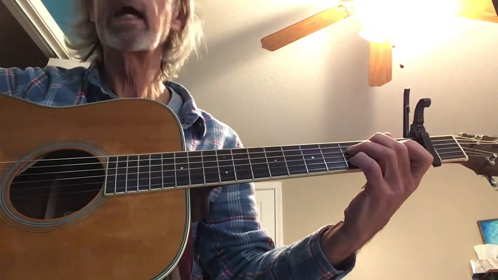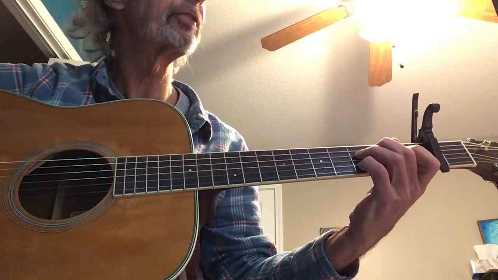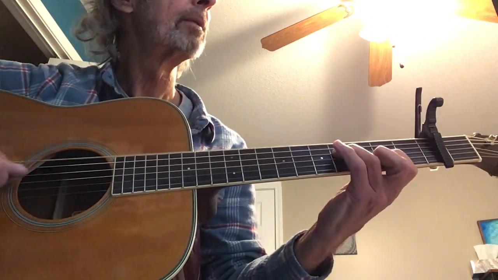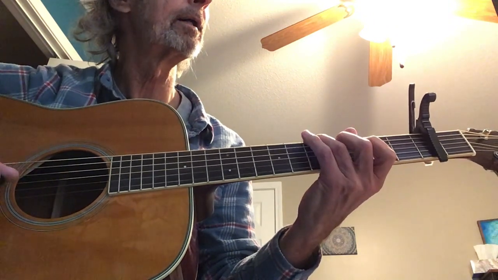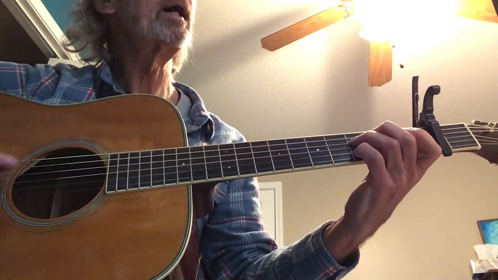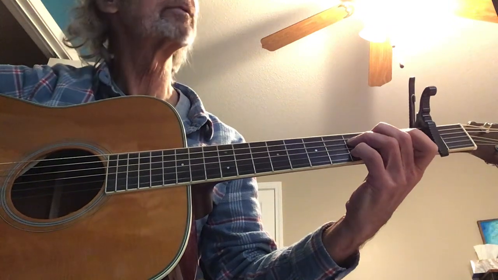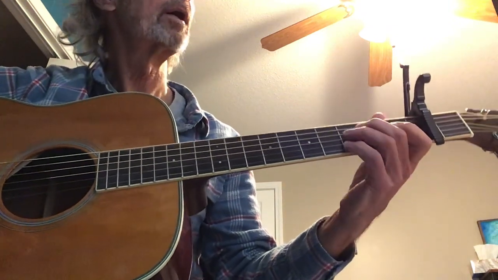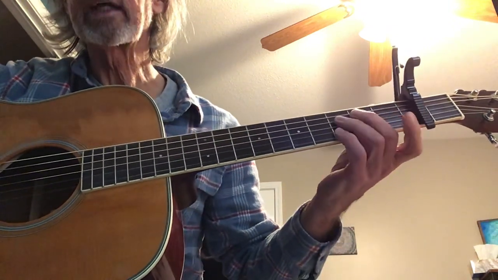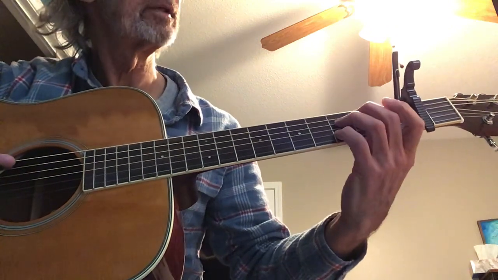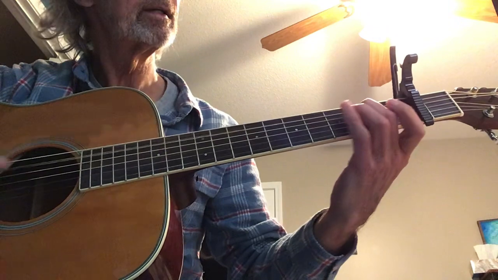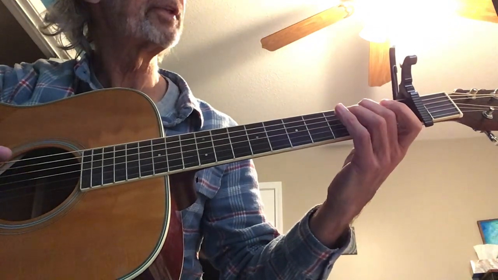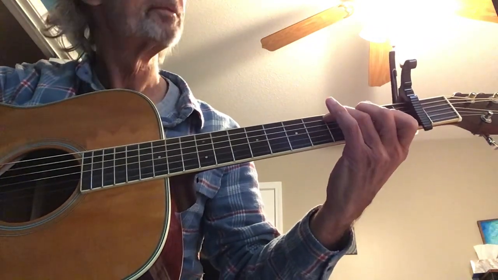Okay, once again, we're just playing the same melody, the same song in a different key. Okay, so we have that 2nd finger down there on that 2nd fret of the A string, and that's leading to the next chord, the C chord.